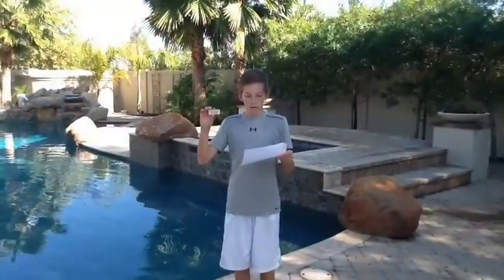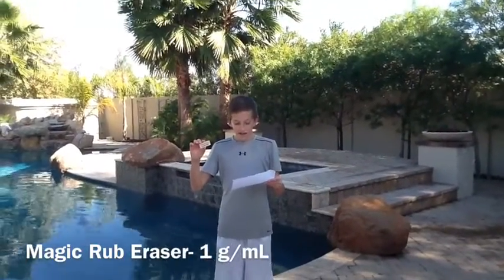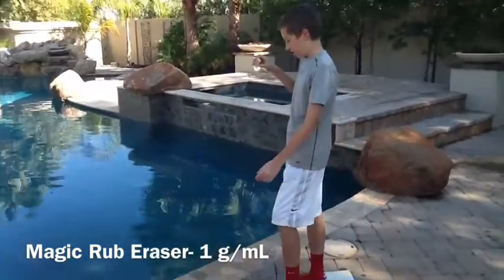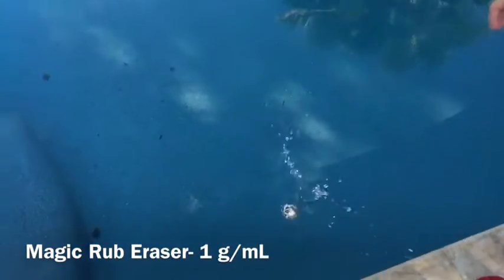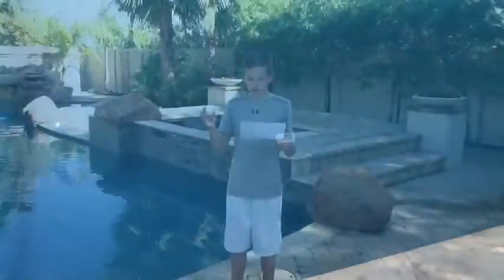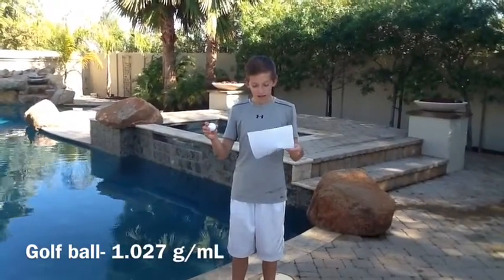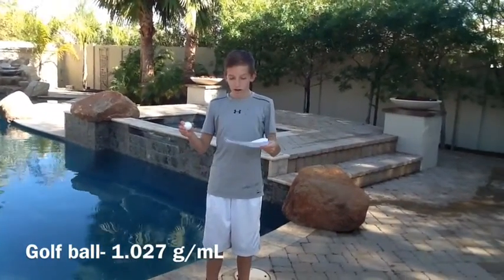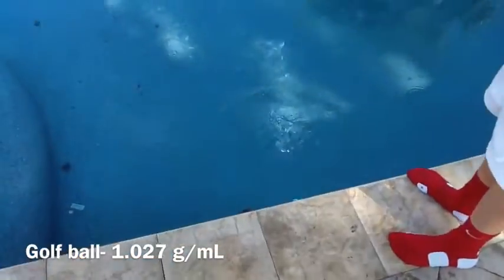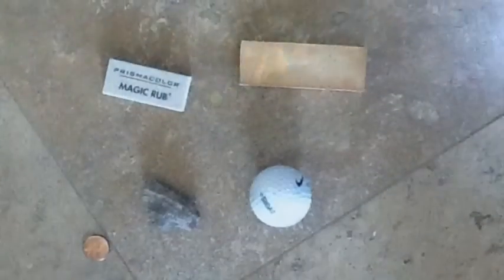This is the Magic Rub eraser. It had a density of 1 gram per milliliter, and as you can see, it sunk. This is the golf ball. It had a density of 1.027 grams per milliliter, and it sunk. The block of wood was the only object that floated. All of the rest sunk.